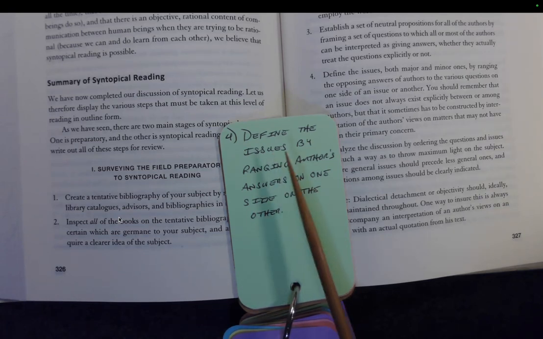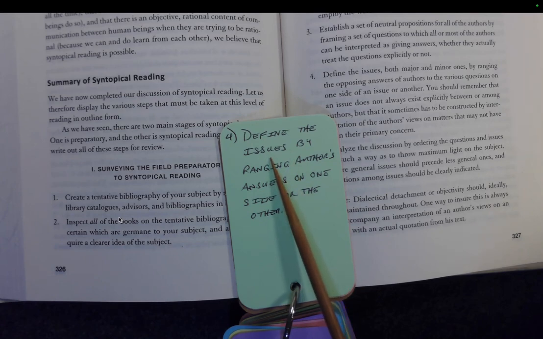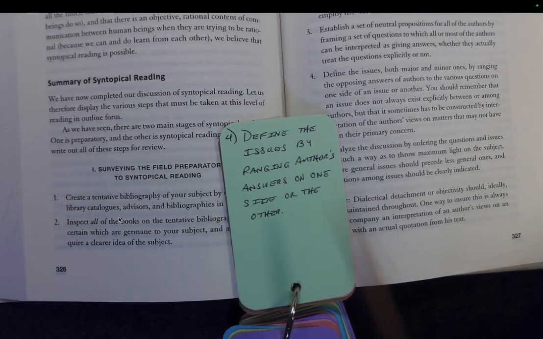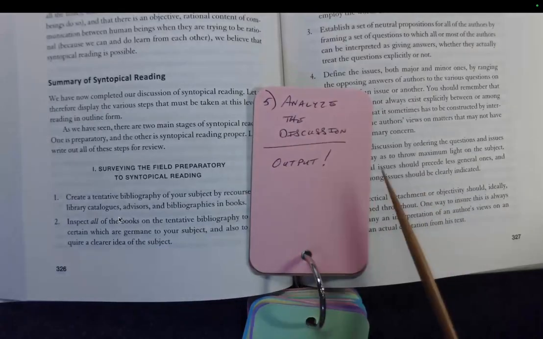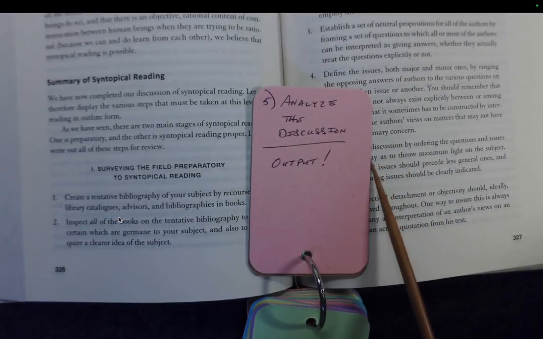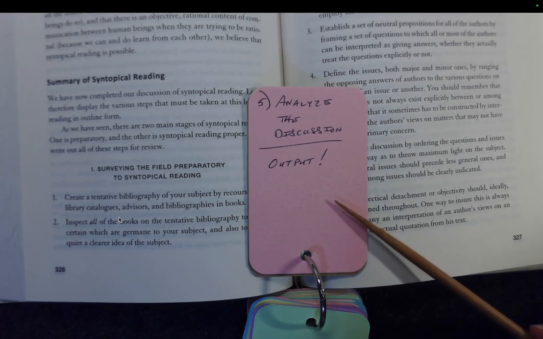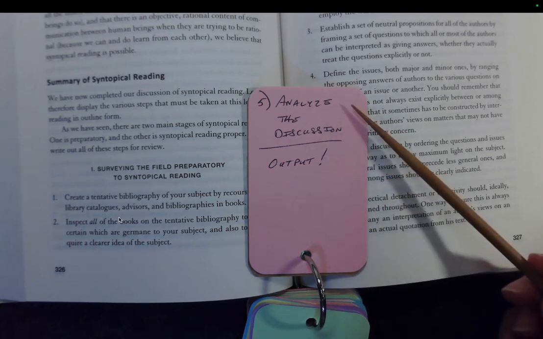And in particular, what we're going to be looking for are issues. Issues are situations where author 1 and author 2 take different stands on one of our propositions. That's going to be very, very interesting for us because we're definitely going to want to find out what's going on when the two authors disagree. And as our last step in syntopical reading, we're going to analyze the discussion. Guess what? That's output. That is us putting our work out into the world.